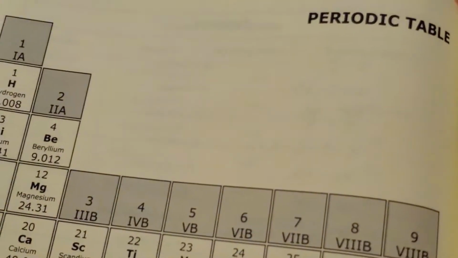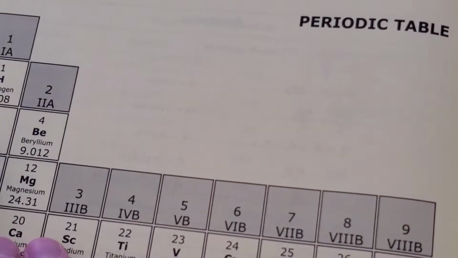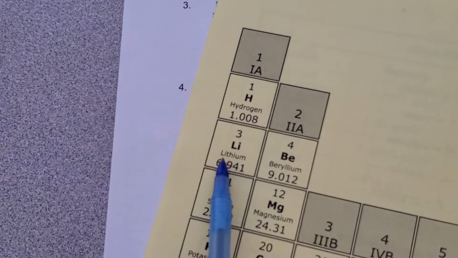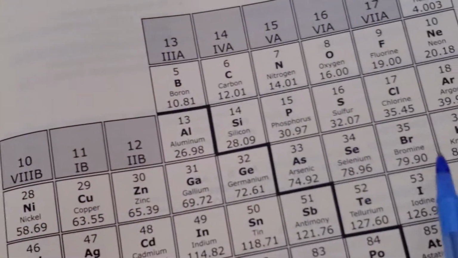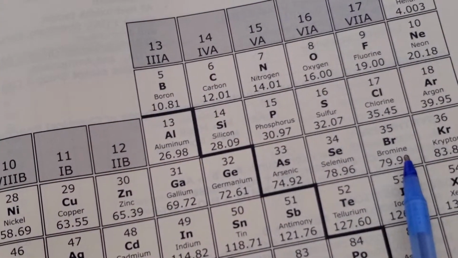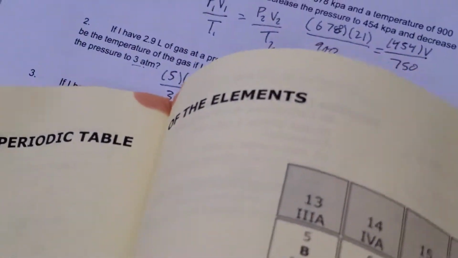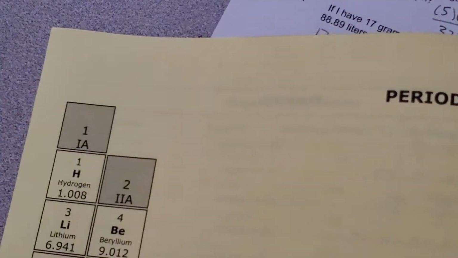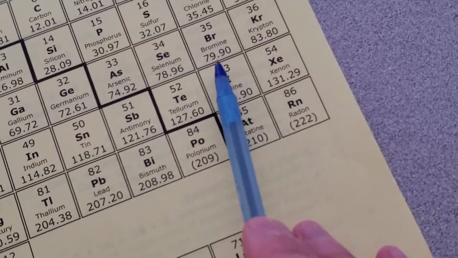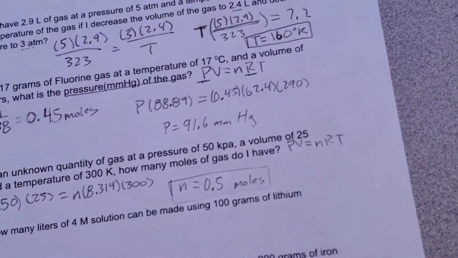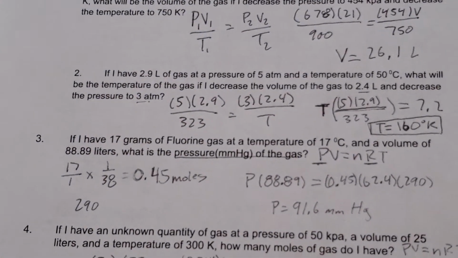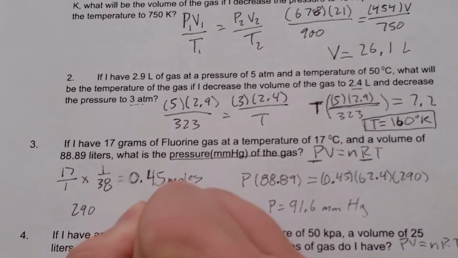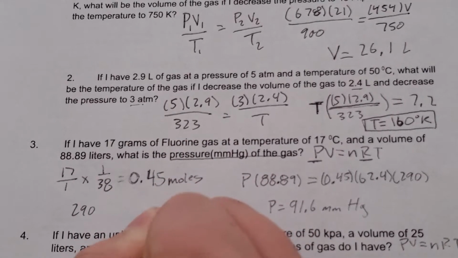Lithium's right there, and bromine is right there. So it's LiBr. What's the proper weight of lithium bromide? Well, it's 7 plus 80, so it's 87. So if we have 100 grams of it, we're going to find out how many moles we have.